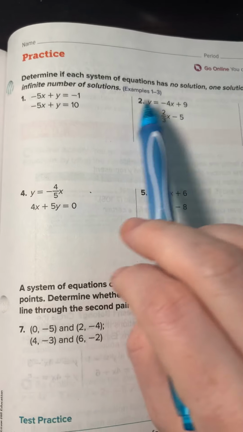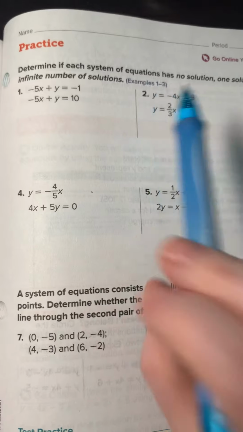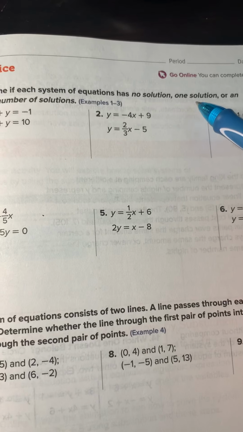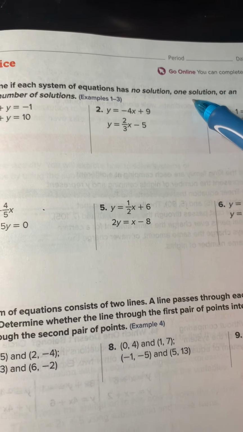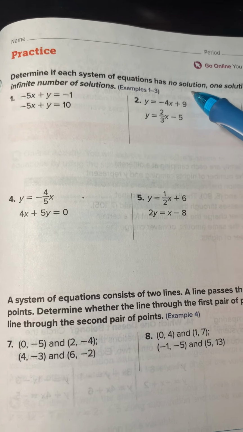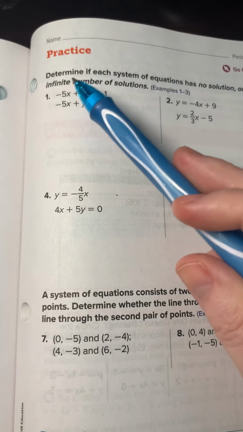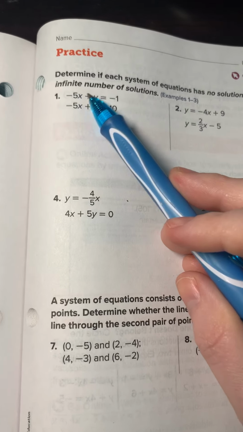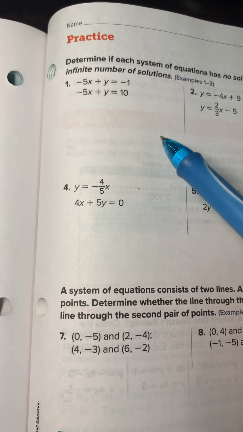To recap, since I probably messed you up hardcore, it has one solution if the lines intersect. It has no solution if they're parallel. And if they're on the same line, it has an infinite number of solutions.